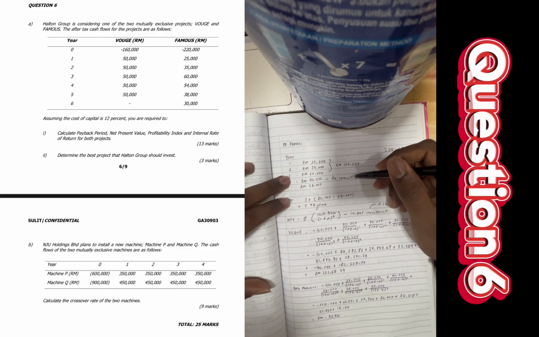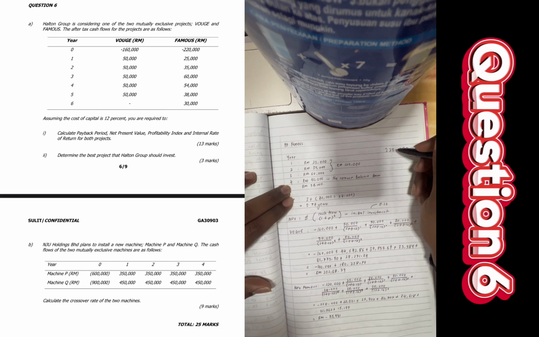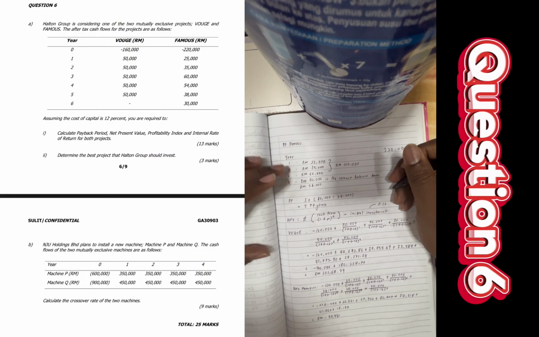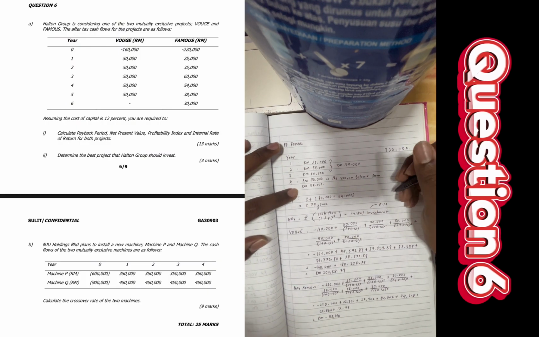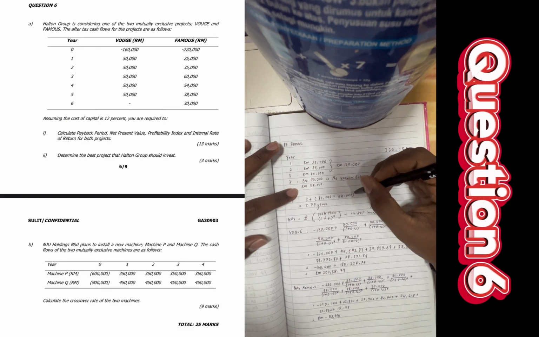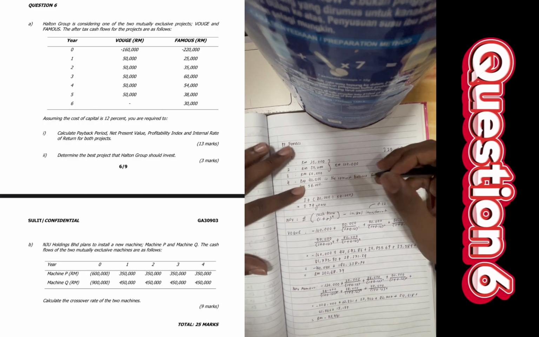So 3 years gotten the money, and year 4 taking the balance to pay back the 220k. So 3 years plus 40,000 divided by the amount they stopped at in year 4, 54,000. So they can pay back all the amount together in 3.74 years.